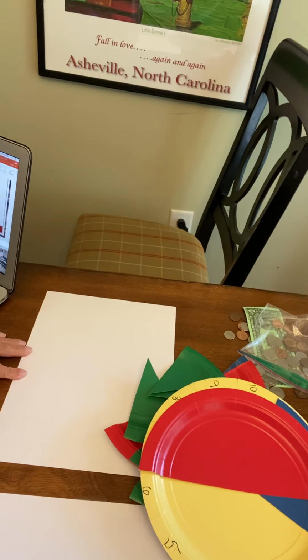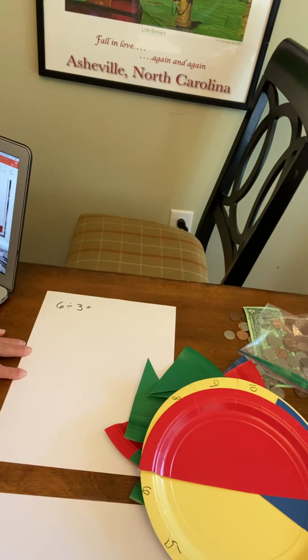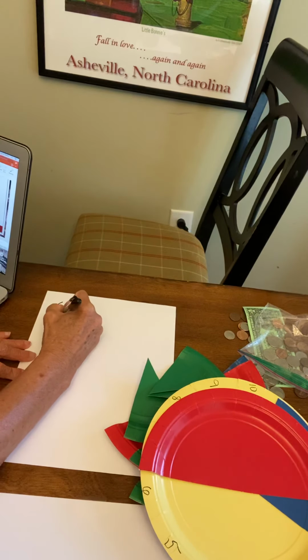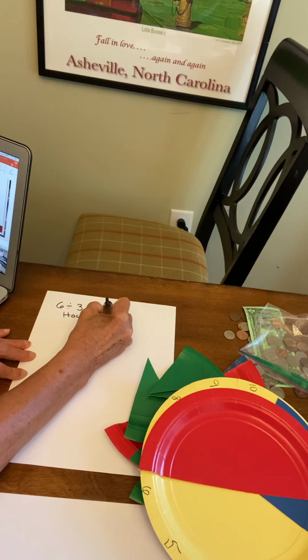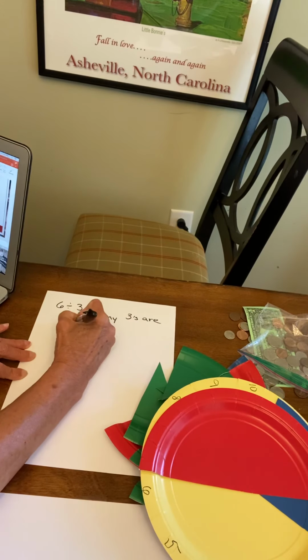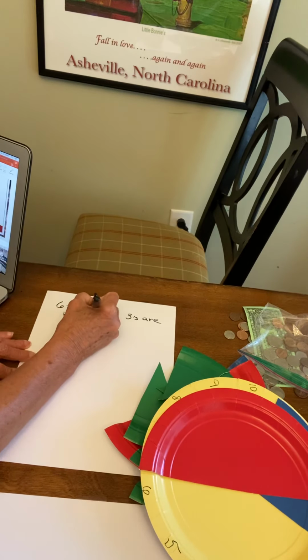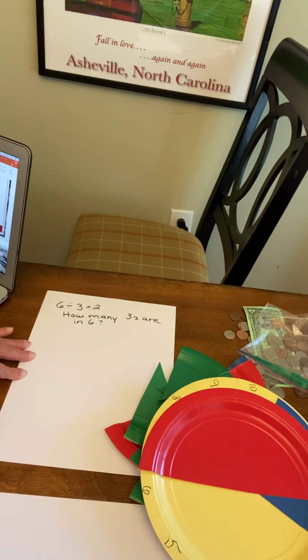We thought about division in third grade when we said 6 divided by 3. What did that mean? I like to think about it as how many 3s are in 6. There are 2 groups of 3 in 6. So now let's talk about that understanding using the paper plates.